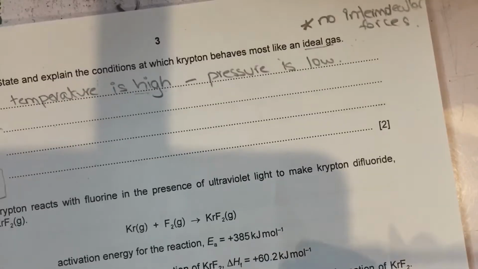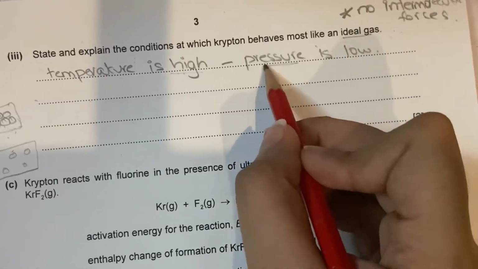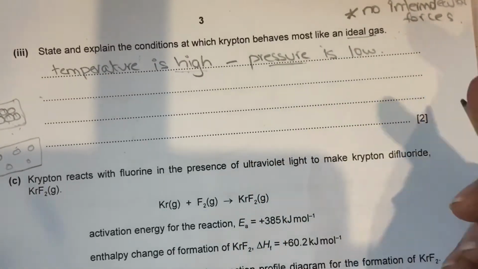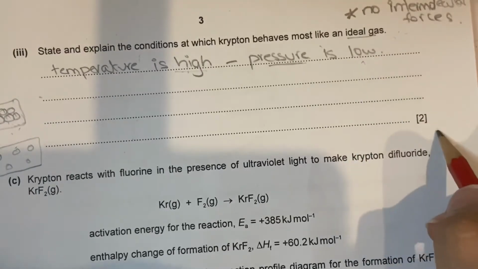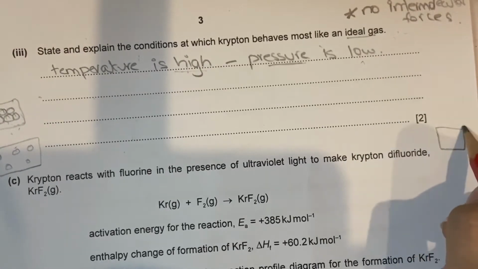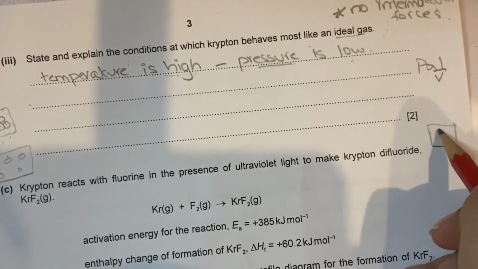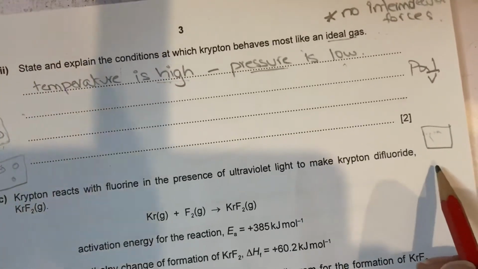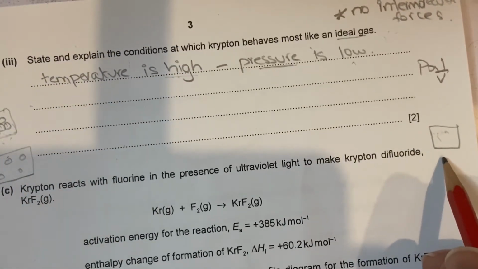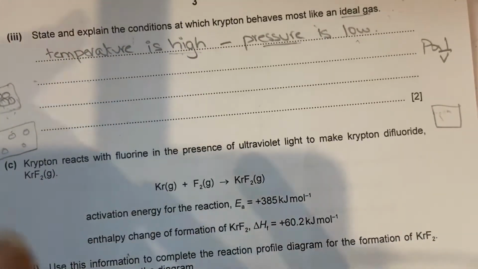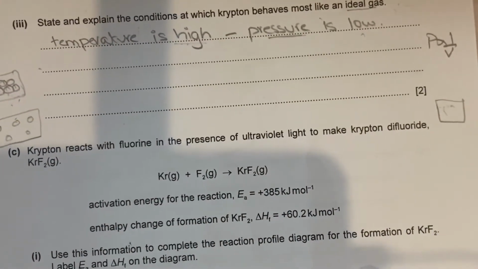All right. Now, pressure. Why does the pressure factor in? Because when the pressure is low, the volume is more. So pressure is inversely proportional to volume. So when the volume of the gas is more, it means they are not very close to each other. So it again means that there are no intermolecular forces, or very less intermolecular forces in between the krypton gas molecules.